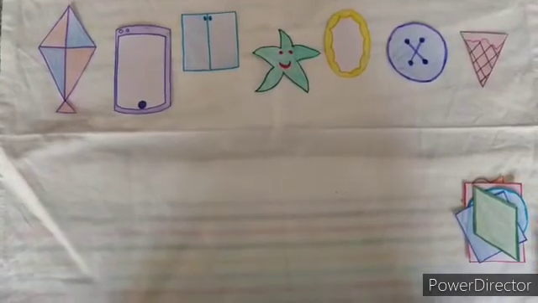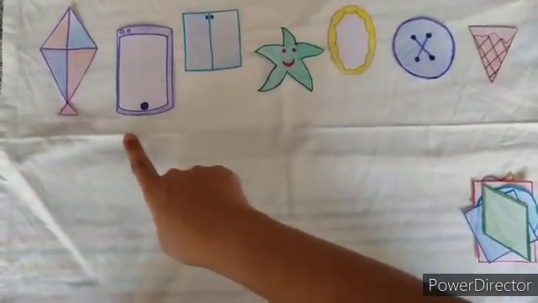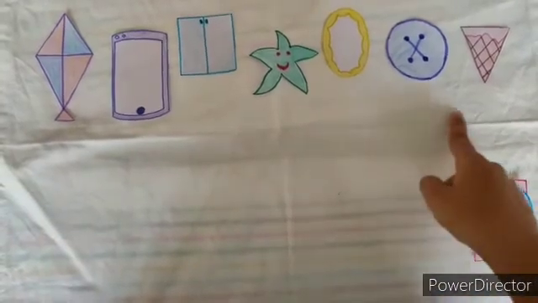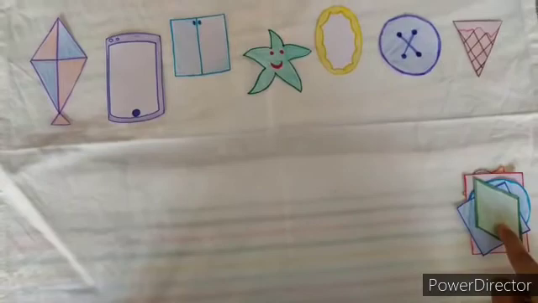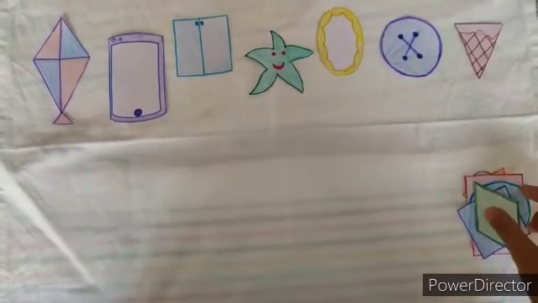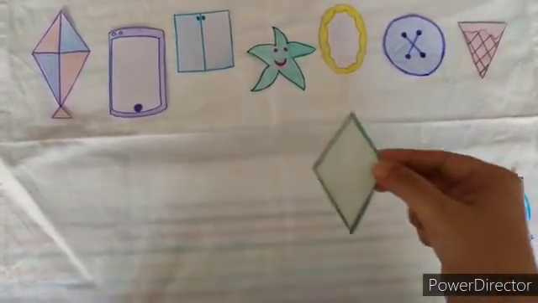Now we will do an activity related to all these shapes. In this activity, here are some different objects of different types of shapes, and here are the shapes given. You have to match these shapes with their objects.